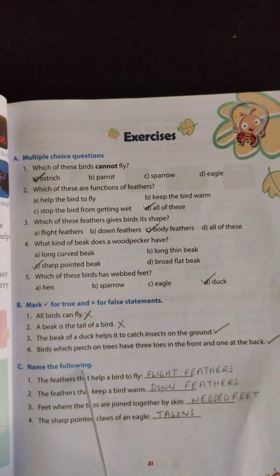Now see, name the following. The feathers that help a bird to fly. It is flight feathers, F-L-I-G-H-T. The feathers that keep a bird warm. That is down feathers. Feet where the toes are joined together by skin. It is called webbed feet, which is present in duck.